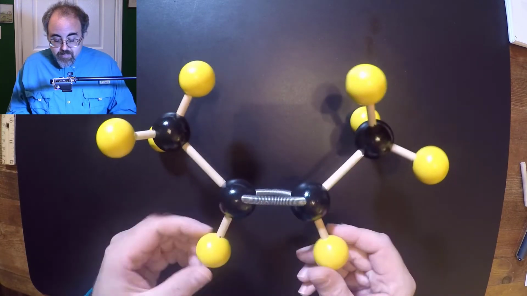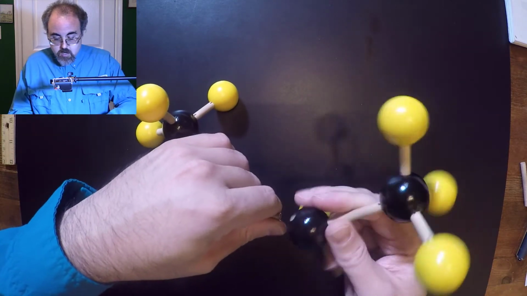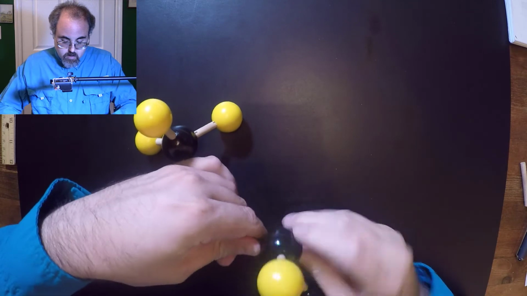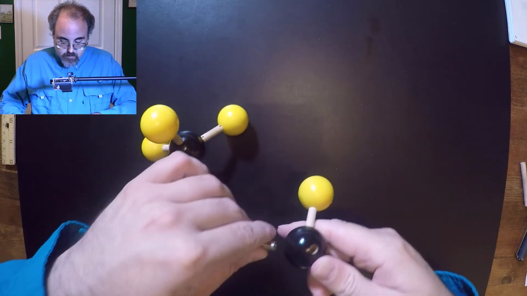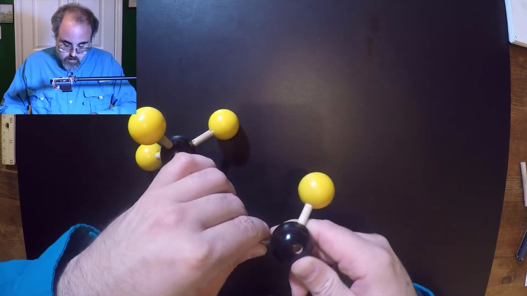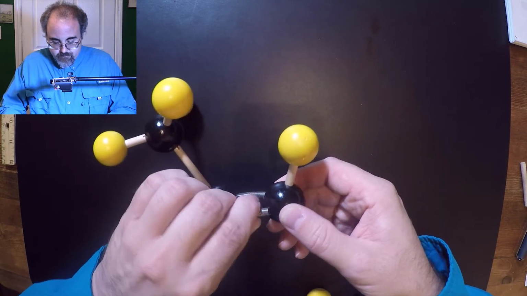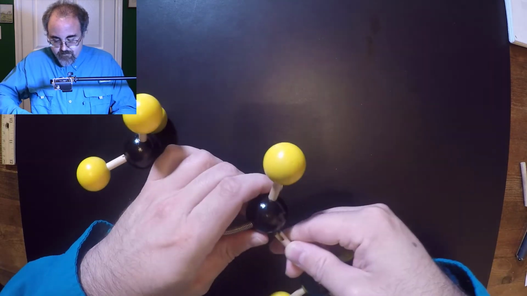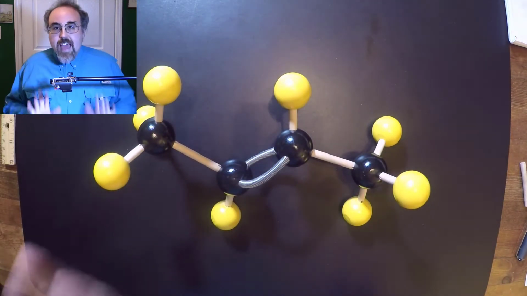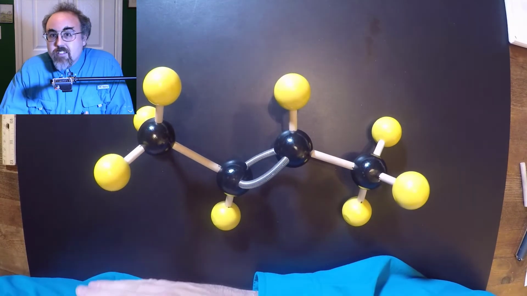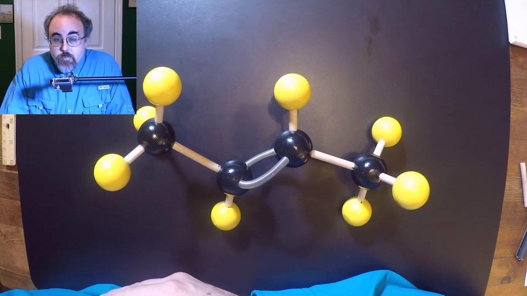So, for this double bond, that means that this molecule and, let's see if I can make it. Okay, that was only mildly embarrassing. And that molecule are different molecules. They can't simply rotate and one become the other. So now we have isomers.